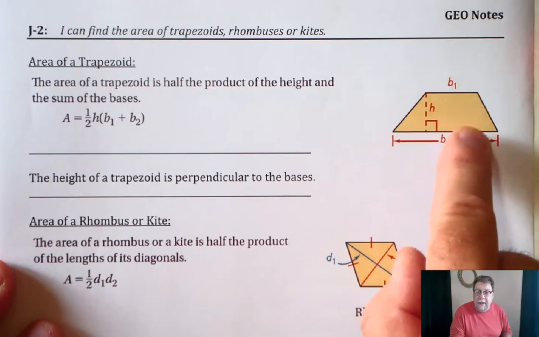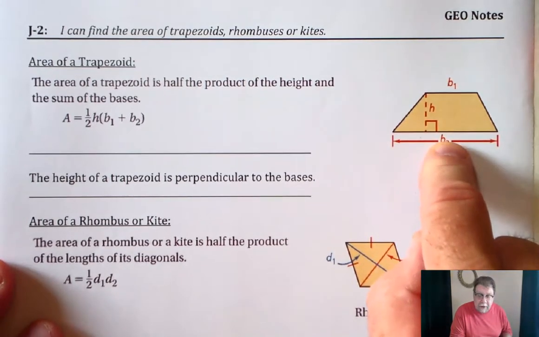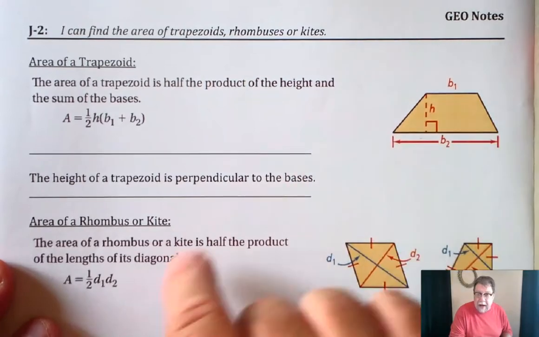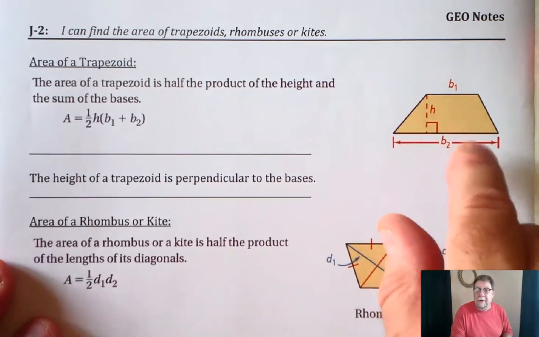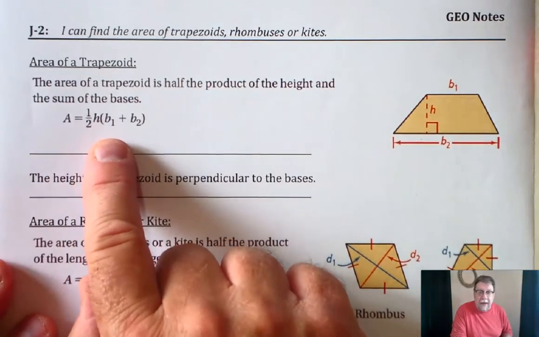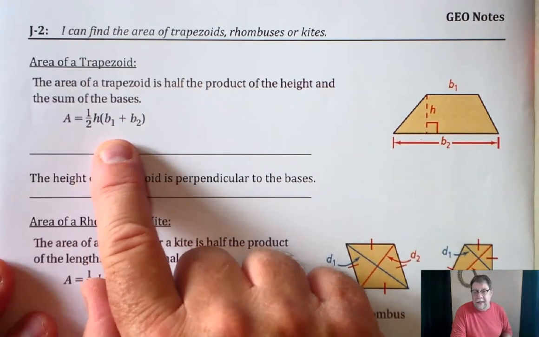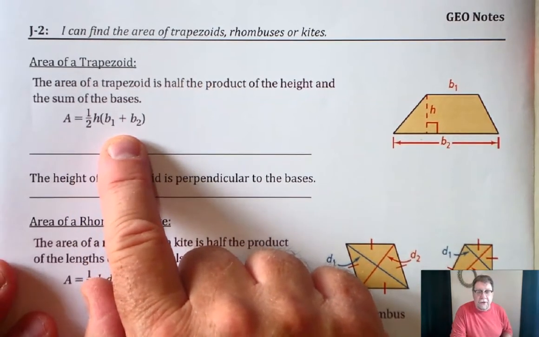Remember, the trapezoid looks like this with two bases that are parallel to each other and then two legs that are not parallel to each other. How do you find the area of something like that? Well, this is a sophisticated formula that will do it for us. The area equals 1/2 times the height times the sum of the two bases.